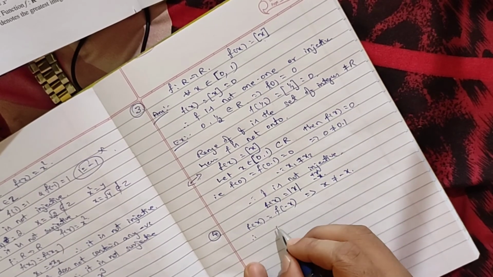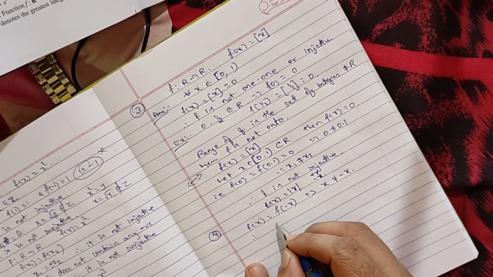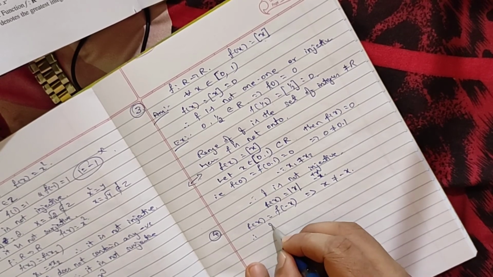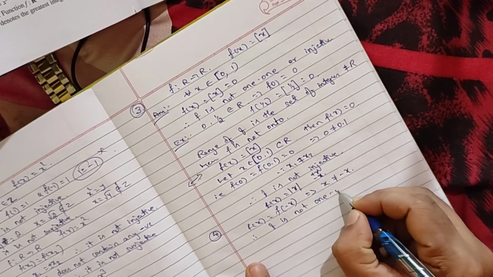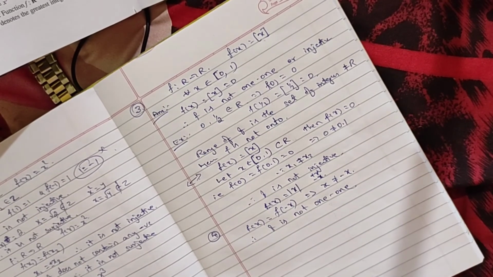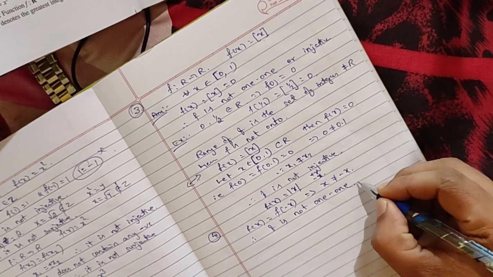Therefore, f is not one-one. So we have checked injective, it is not injective.